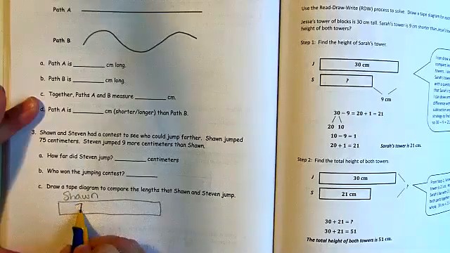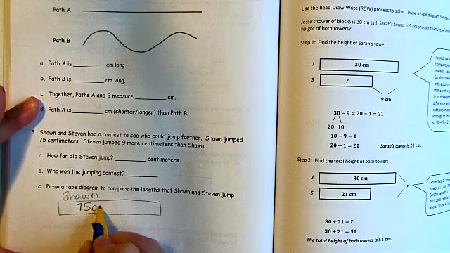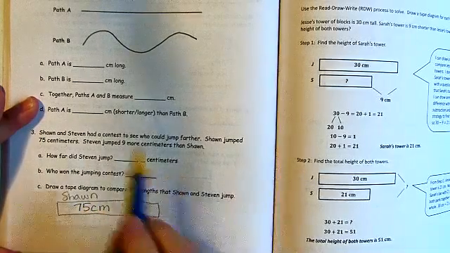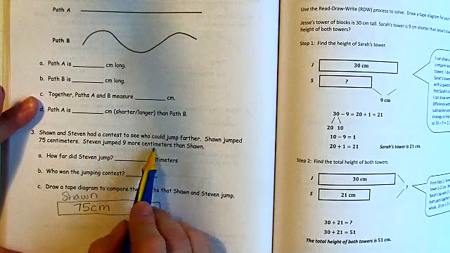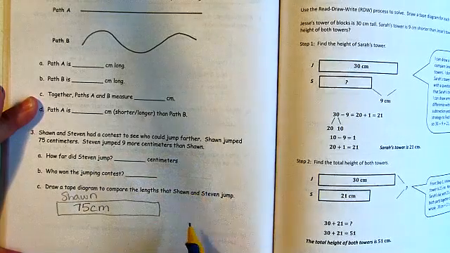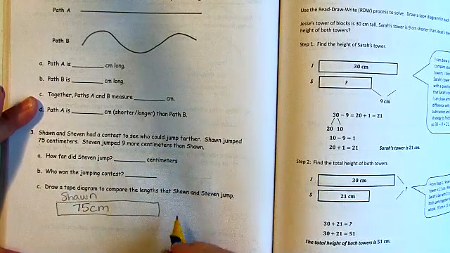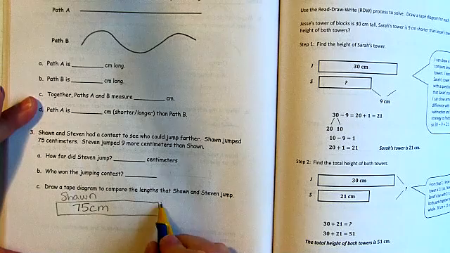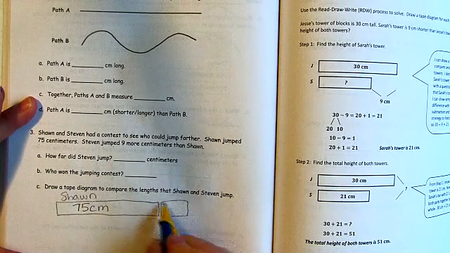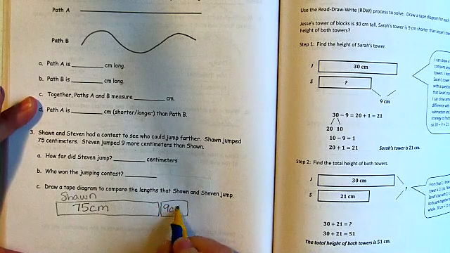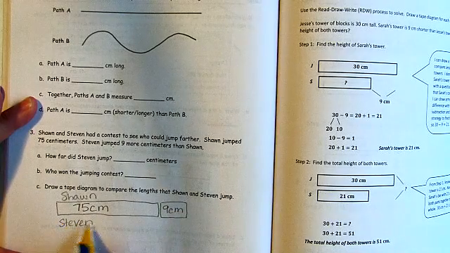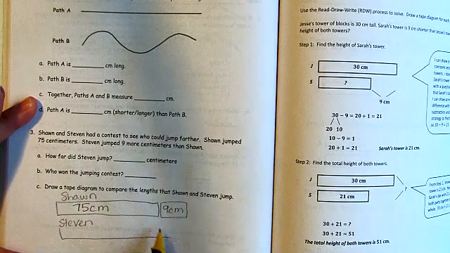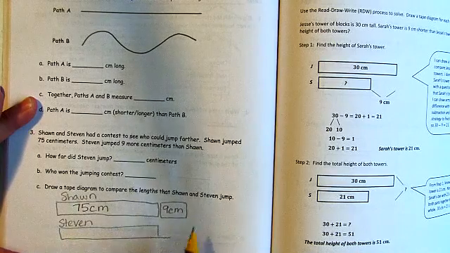So we know that Sean jumped 75 centimeters. Stephen jumped 9 more centimeters than Sean. So we know that if I put another box here that was 9 centimeters, that is going to be how long Stephen jumped, right?